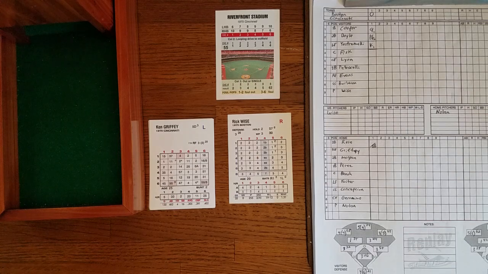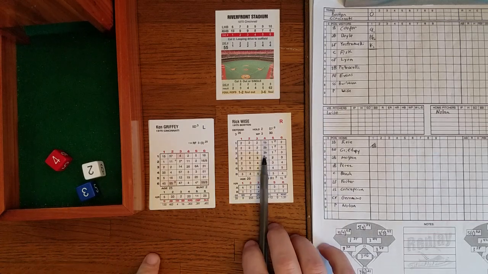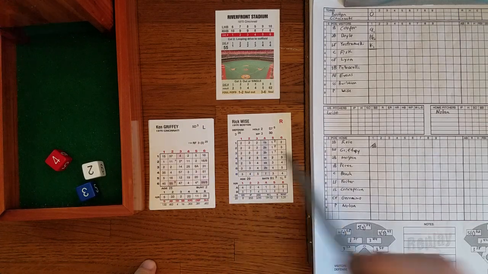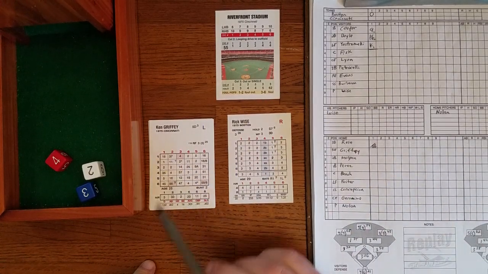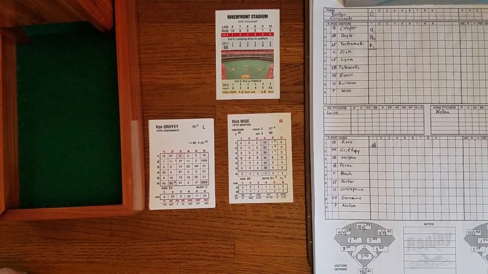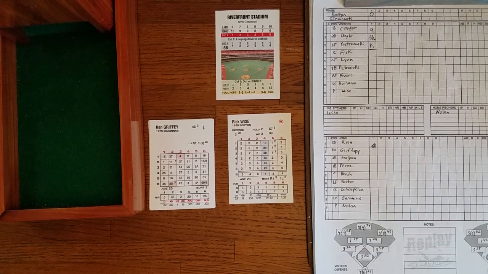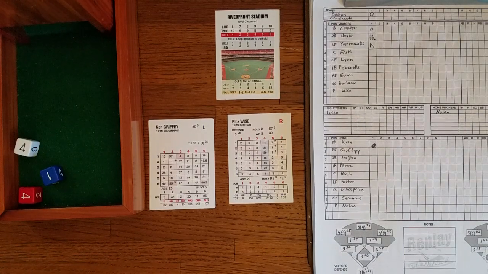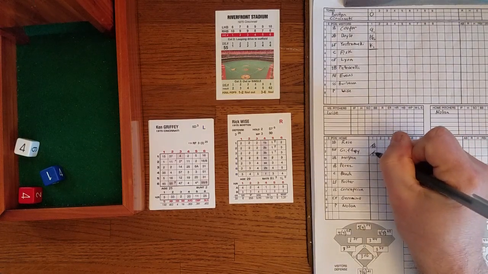Here's Ken Griffey. Griffey 4-2, that's an 11. And a 4-3 is the third baseman. Third baseman is Petrocelli. His number is a 3. So we add 3 to the 11. That's a 14, which means it's a possible error check. And the error rating on Petrocelli is a 32. We get a 44. That will be an error on Petrocelli. It's a one-base error. It becomes an E5.